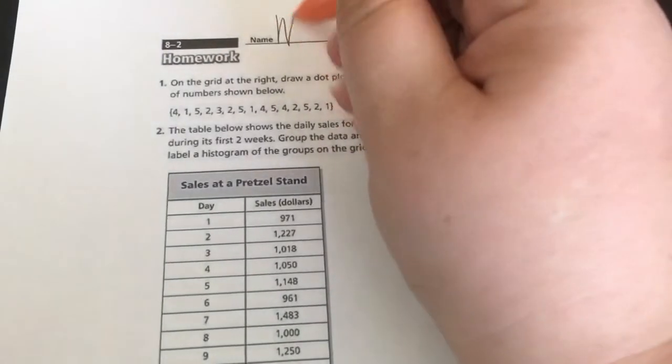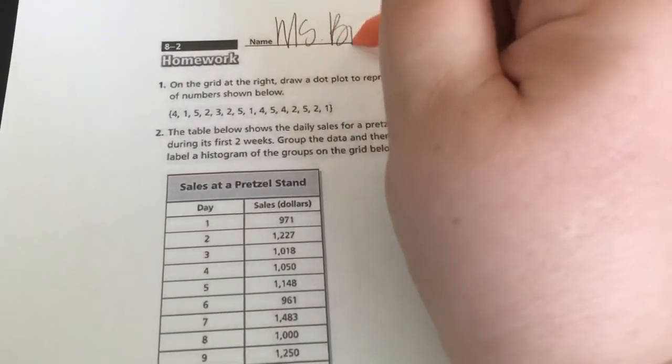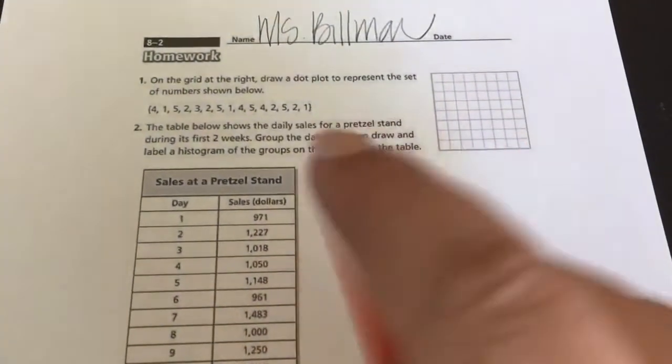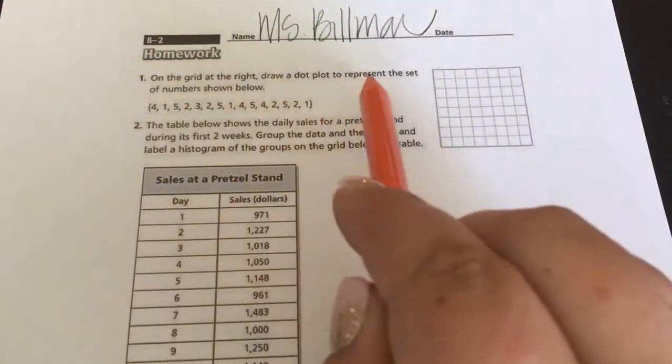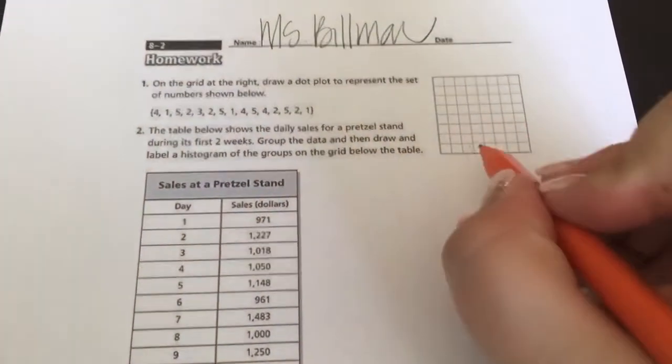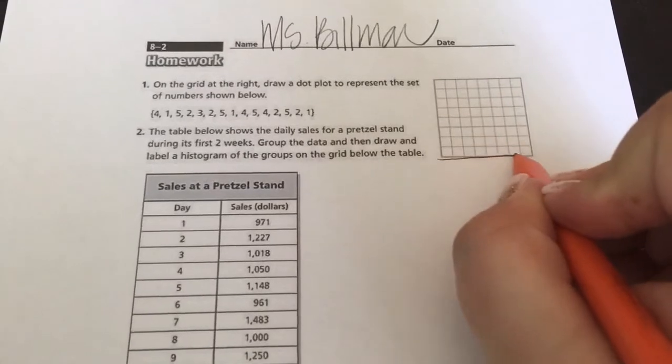Unit 8, Lesson 2, here we go. So we're looking at the homework, and it's saying on the grid to the right, draw a dot plot to represent the numbers below. So these numbers are not in numerical order or anything, but I do know my lowest one is 1 and my highest one is 5.